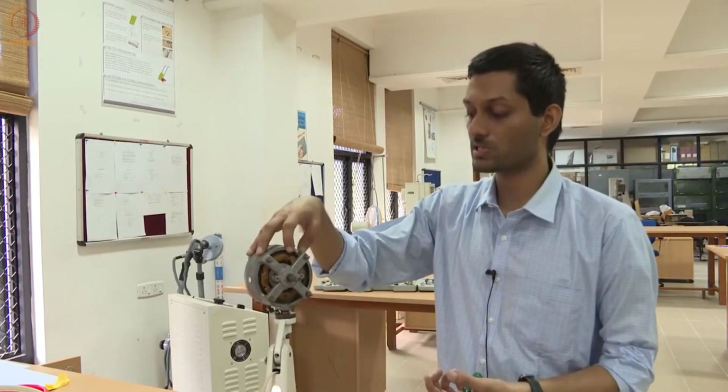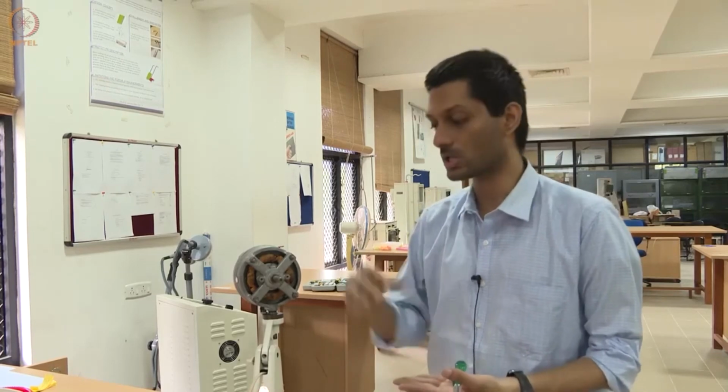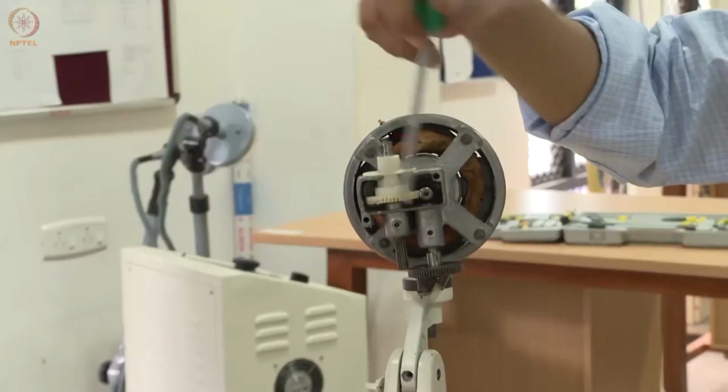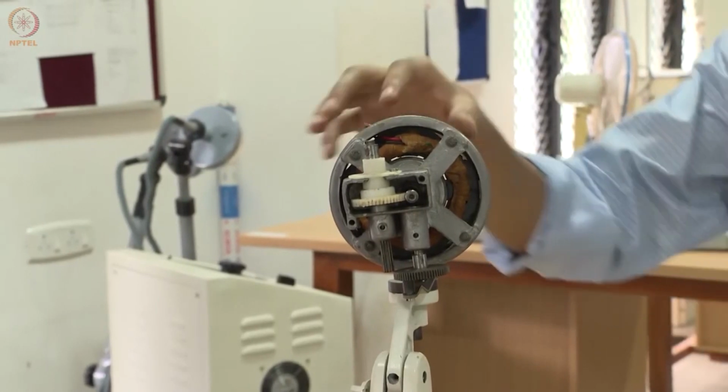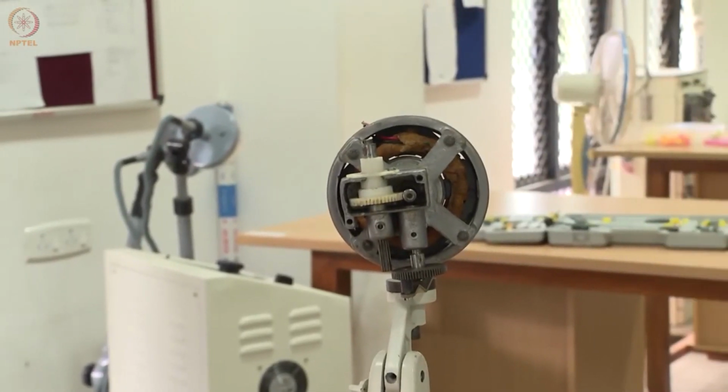Typically, induction motors have very low torque because the application here is just to move the air, right? So the torque that is available at the motor shaft is quite low. So we need to basically reduce the motor speed and also increase the torque. So that is why you have such a large gear reduction here. So you have a two-step gear reduction, as I said earlier.